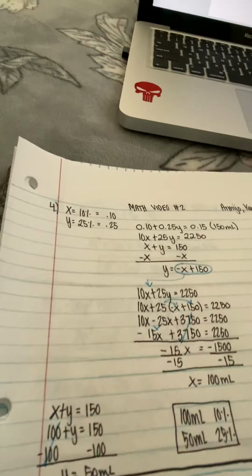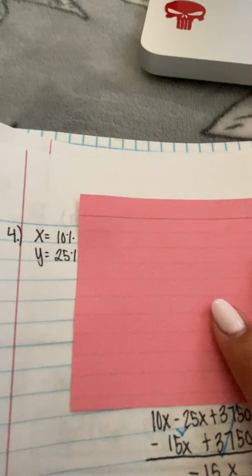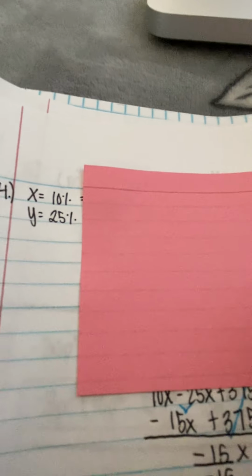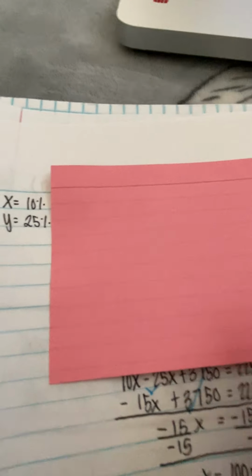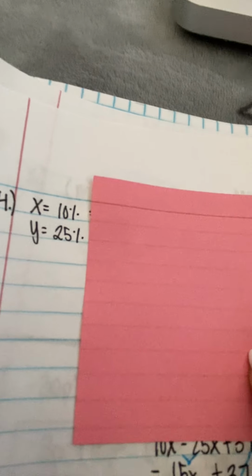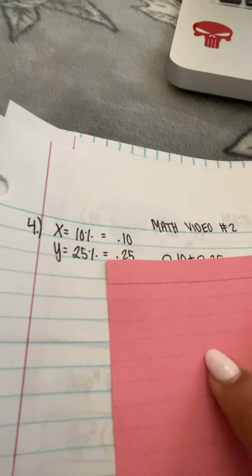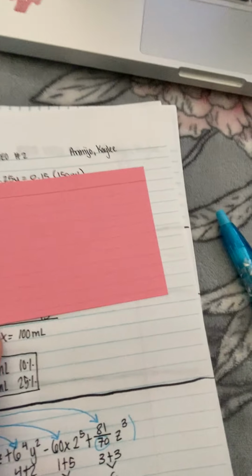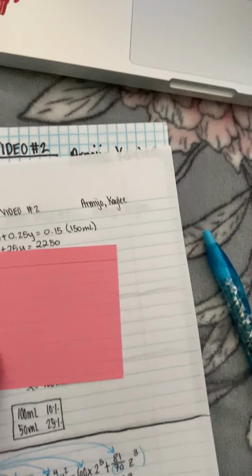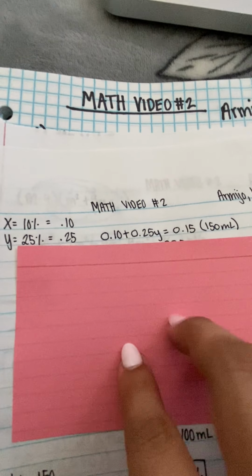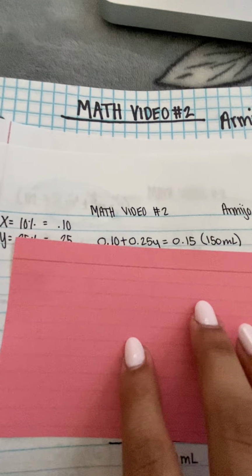Okay, so first of all, I'm going to have my x as the 10% solution, and then the y as the 25% solution, because that's what we do know for our mixing. First thing I'm going to do is make these into decimals. So this becomes 0.10 and 0.25. Then we're going to write out our problem. So we have 0.10x plus 0.25y equals 0.15 times 150 ml.